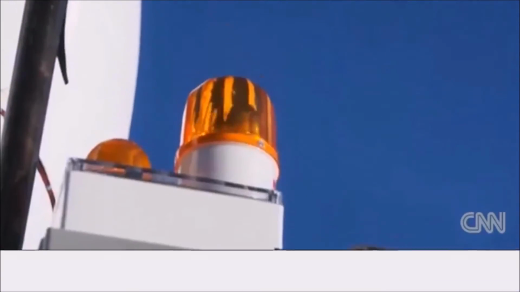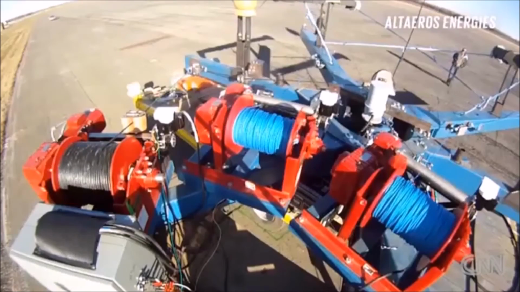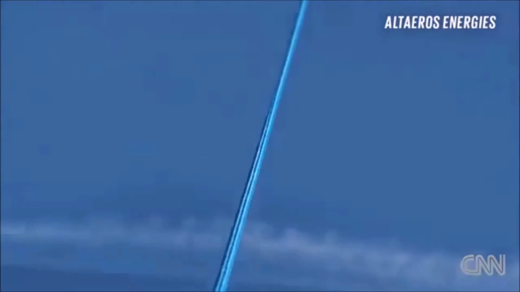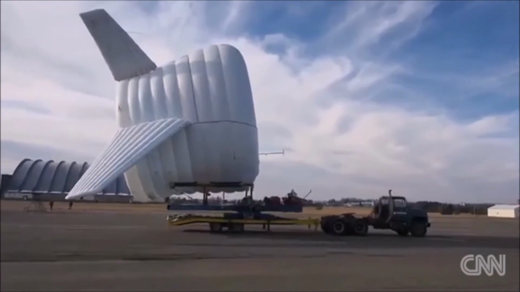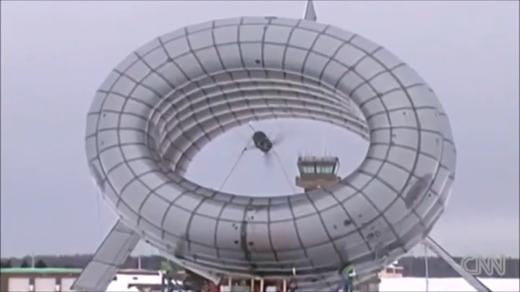The 30 kilowatts generated are then transmitted to the station by cables before being fed to the grid. It can also carry a wireless antenna to connect a remote village, an industrial site, or a military base.